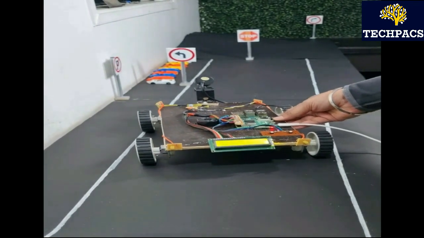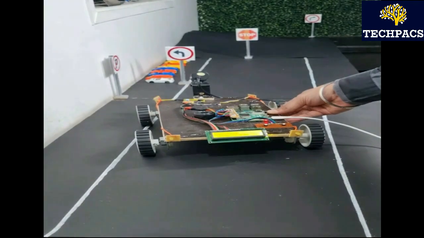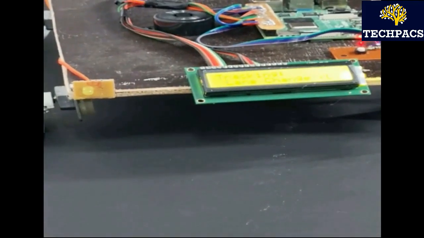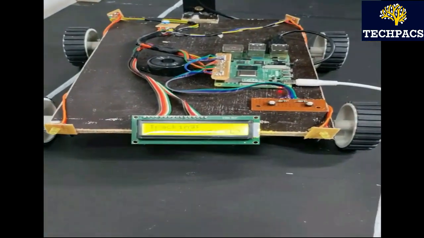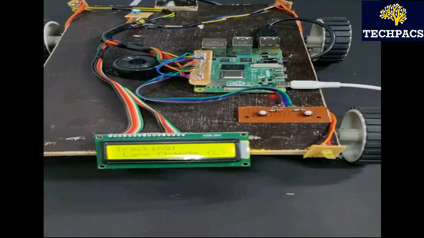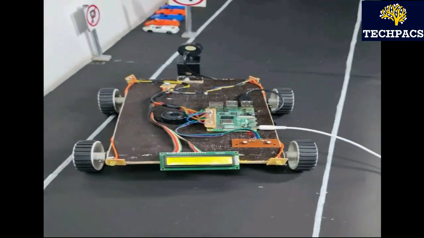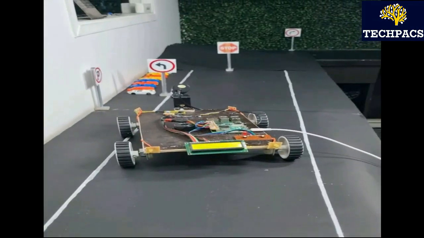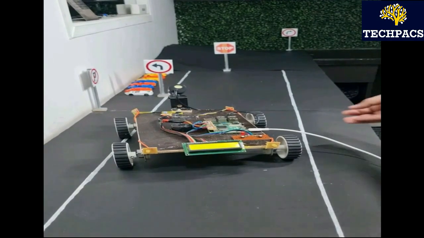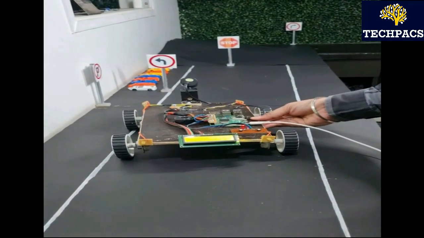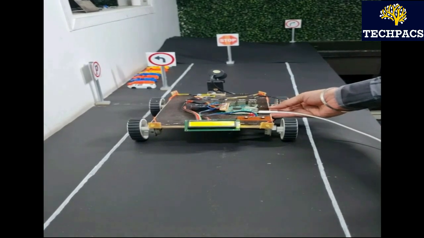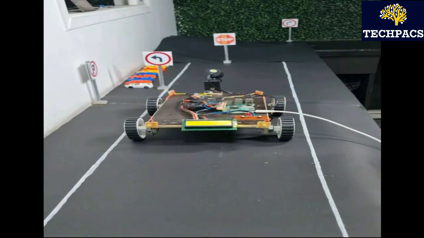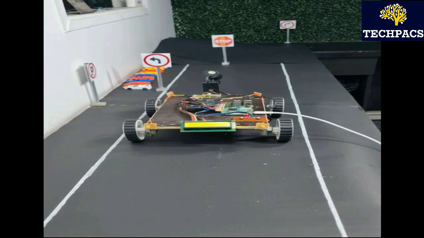As you can see, I just changed the lane and no indicator was given. You can see the message given over the LCD is lane change detected, and L means left, and even the lane, you can see only the tire is in the other direction. So I'm just coming back to the lane and moving forward. Once it is in the lane, the detection is again normal.